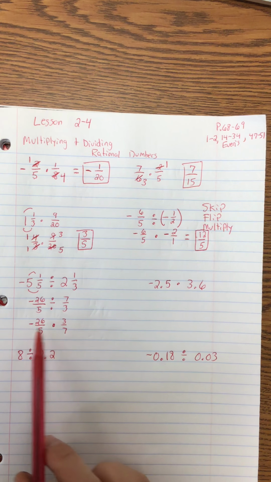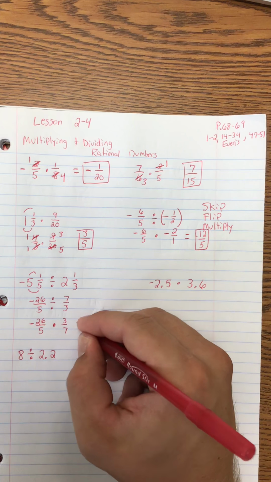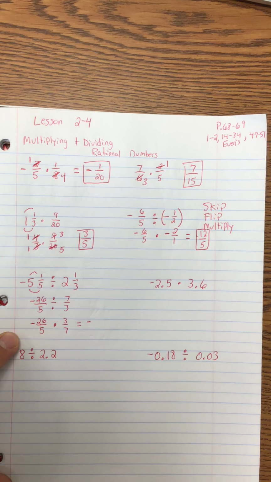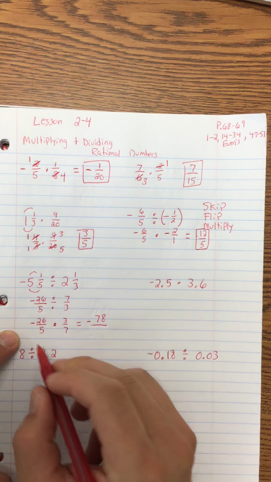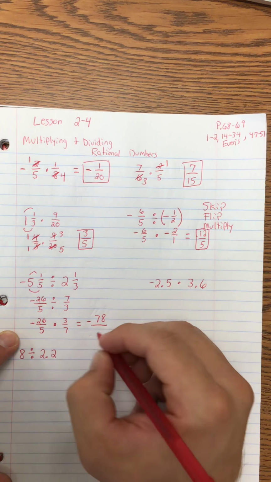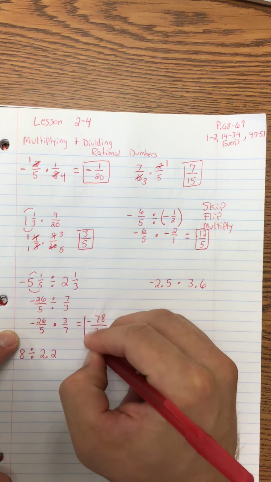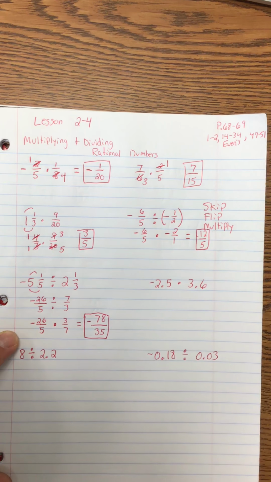So now we have different signs. So my answer is negative. 26 times 3 is 78. And then 5 times 7 is 35. Once again, I'm just going to ask you to leave that as an improper fraction for now.